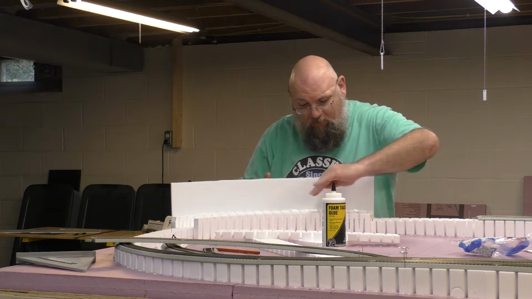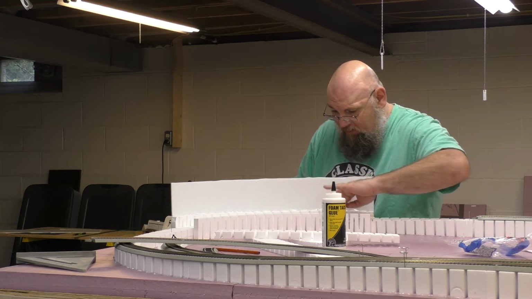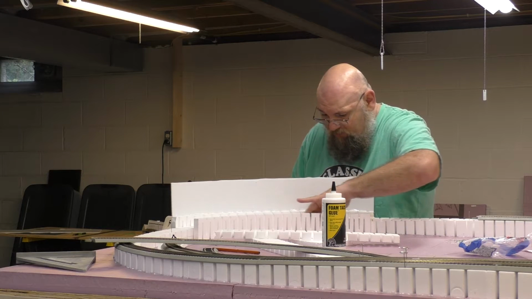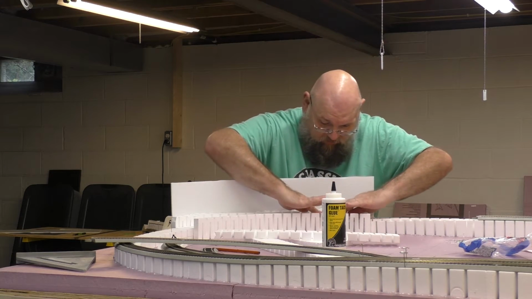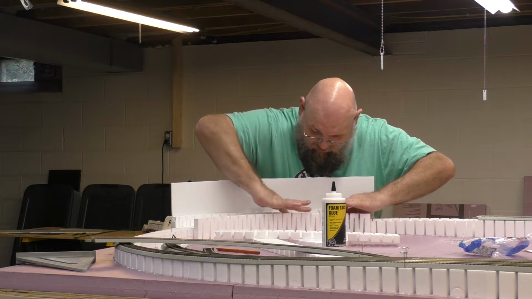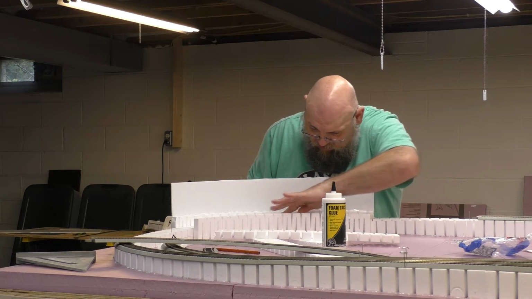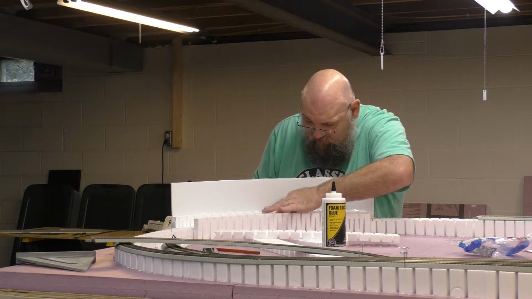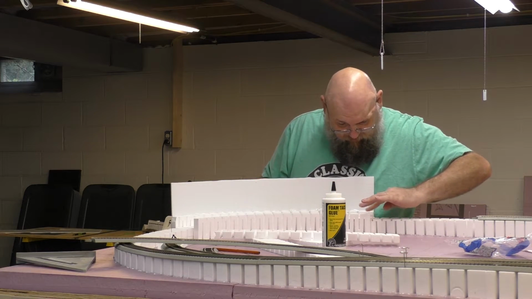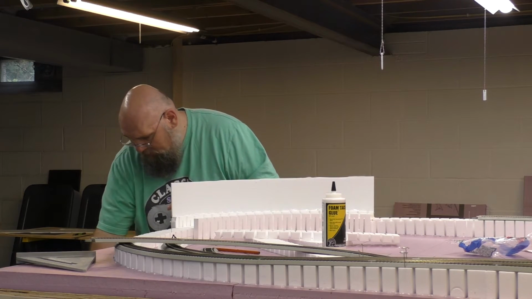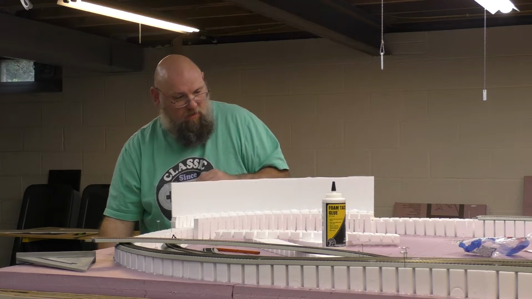Now since I'm on a curve, that's why I cut them in small pieces, so it makes it easy to work. And you get this nice and smooth, and then you don't have to do any sanding. Really sticks to the foam good. Okay.